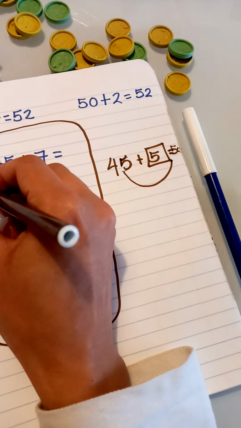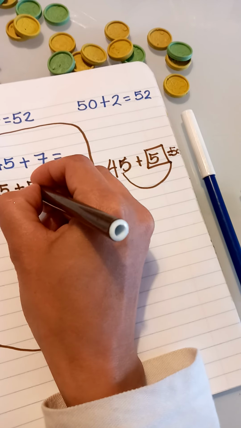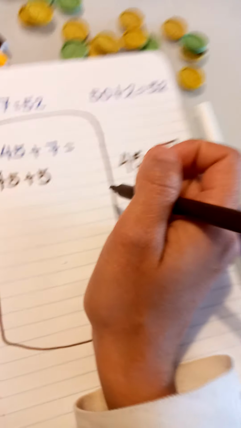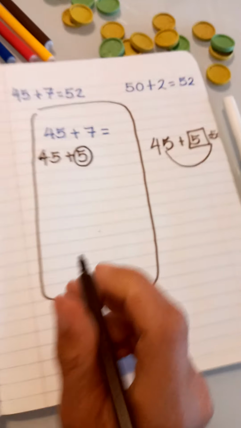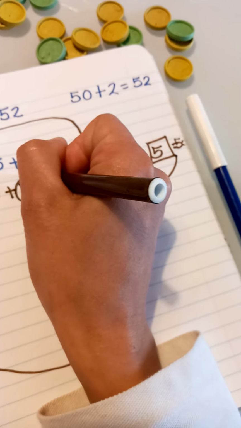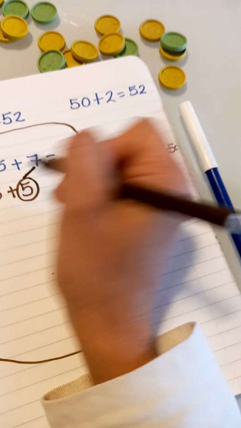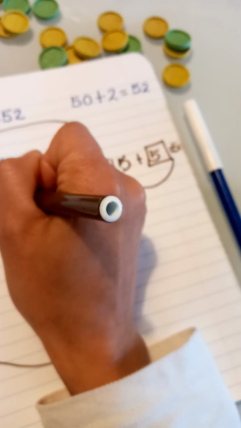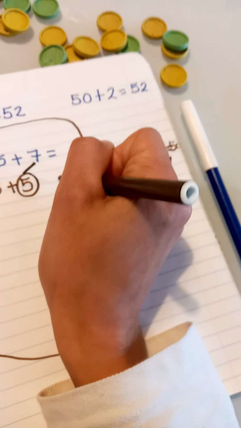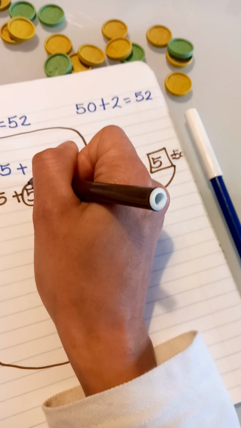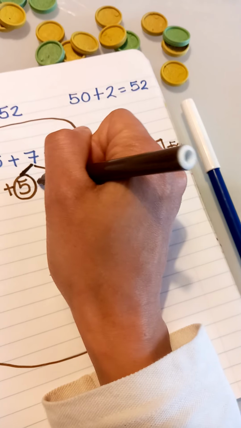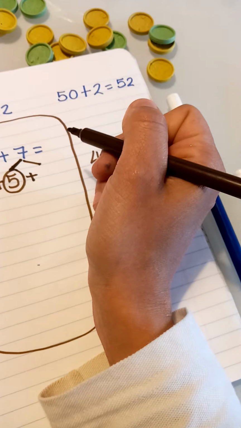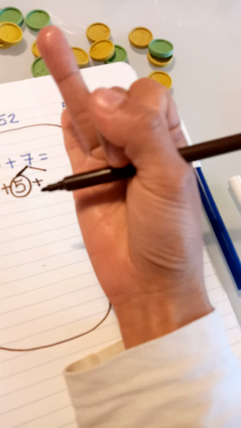So 45 plus 5 is going to make a 50. But this 5 here, it's not going to come from anywhere. It's going to be borrowed from the number 7. I need to make 45 plus 5 to make a 50. And I'm going to borrow 5 from the 7. How many left do I have from the 7? So I have 5, 6, 7.